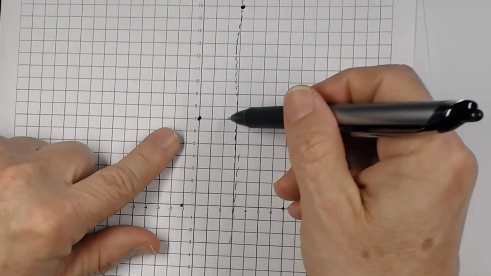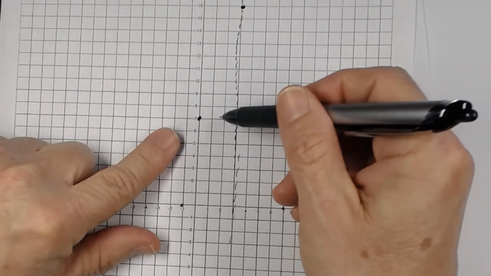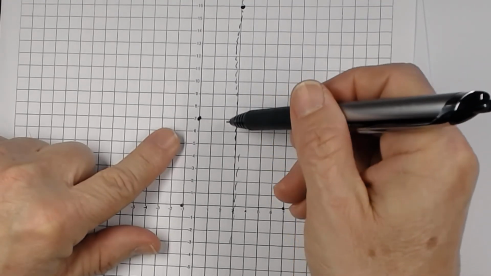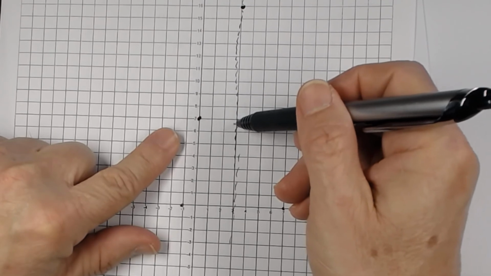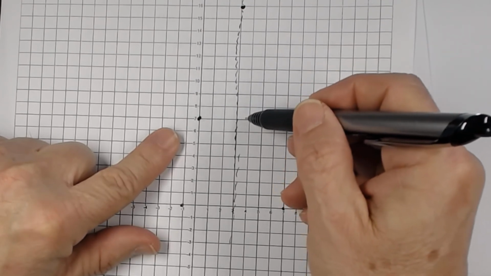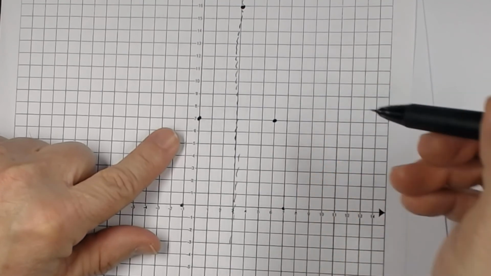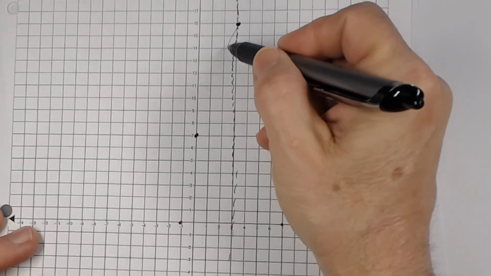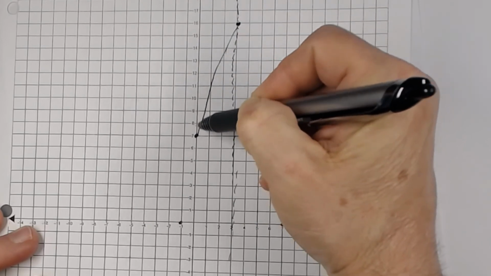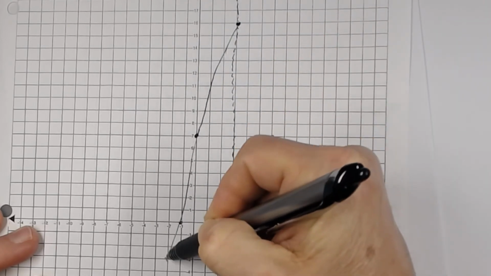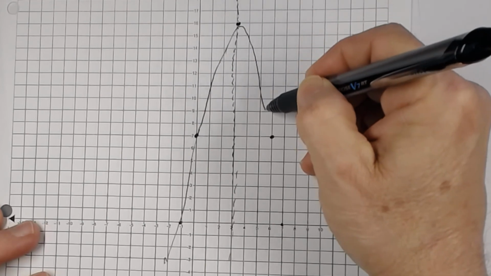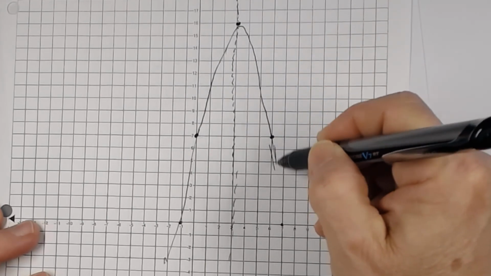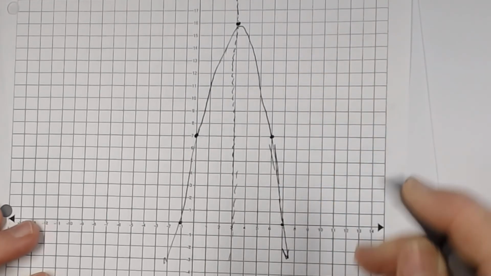How many units from here? 3, right? So I go 3 units this way. 1, 2, 3. So there's the other point. Okay, so then you just draw your parabola. Do the best you can. And there you go.